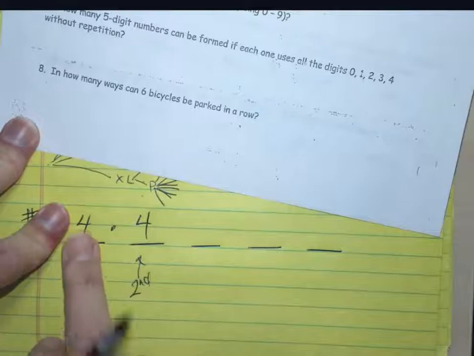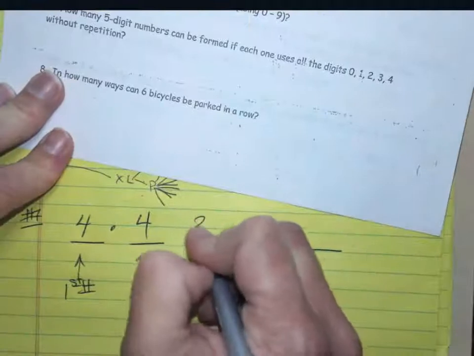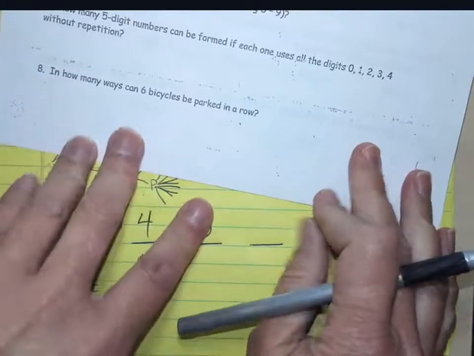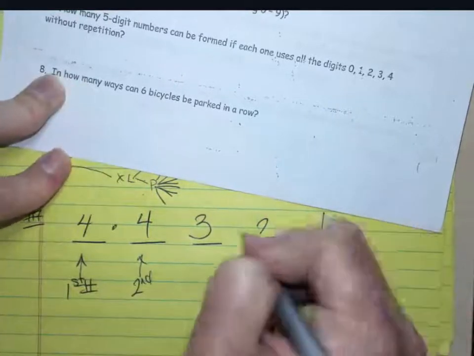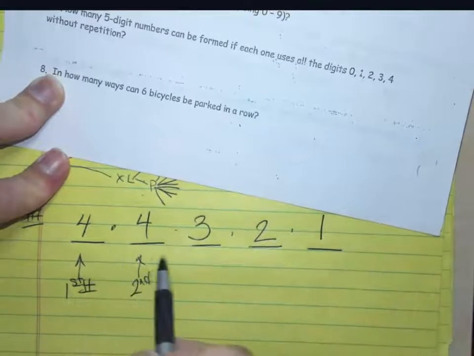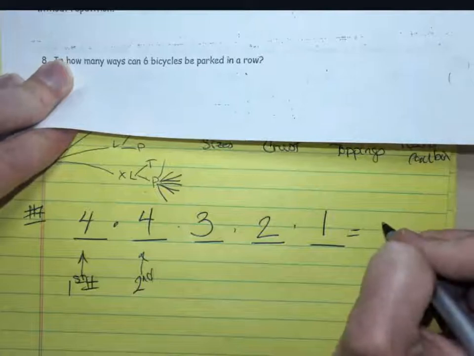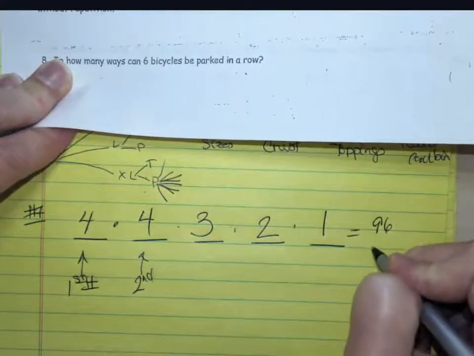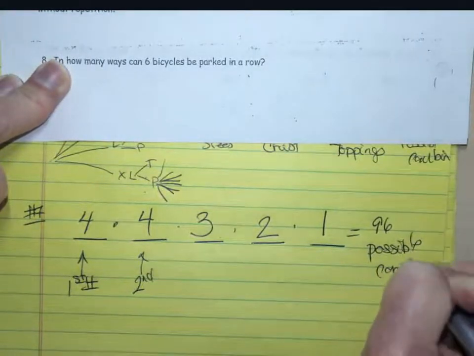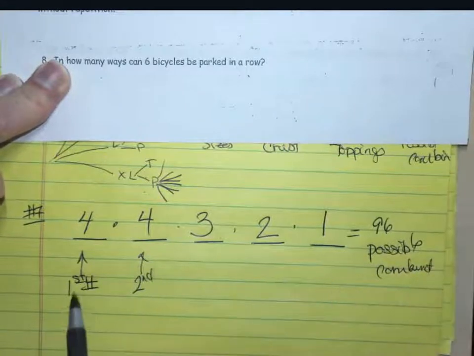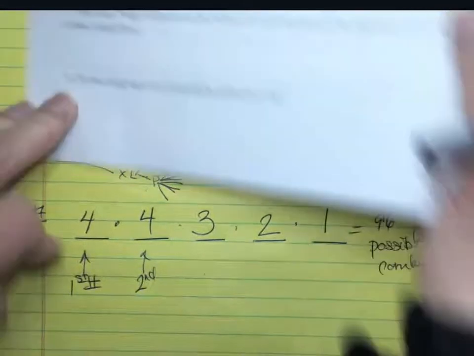So let's say it was a 1 and then a 0. Well, I've used 2 of the numbers, so I have 3 numbers left. Now I've used another number, so I have 2 numbers left, and I've used another number, so I have 1 number left. So I would just multiply those together. So 12 times 8 would give me 96 possible combinations. So when you do this assignment, I want you to have a little line and what each one of them equals.